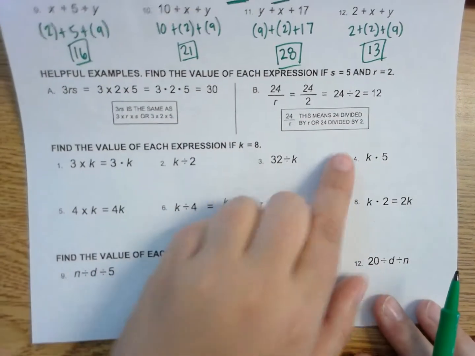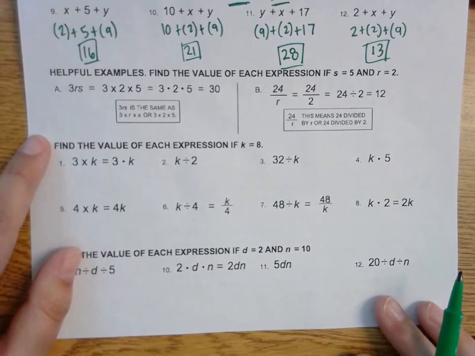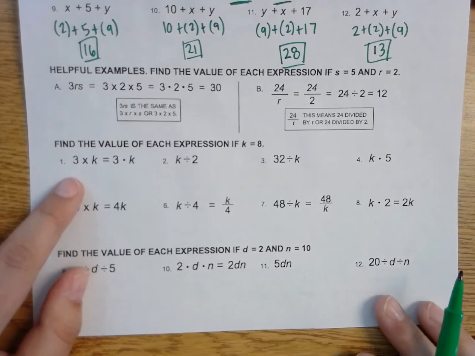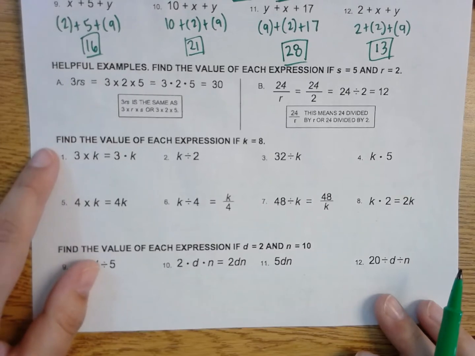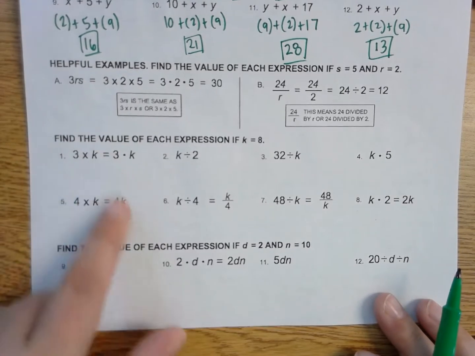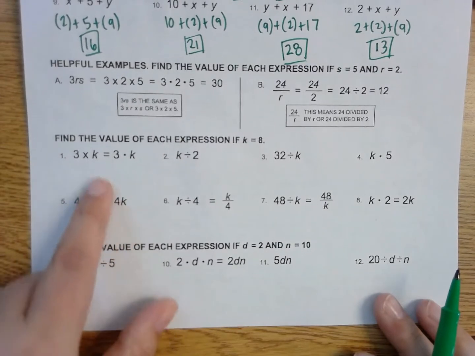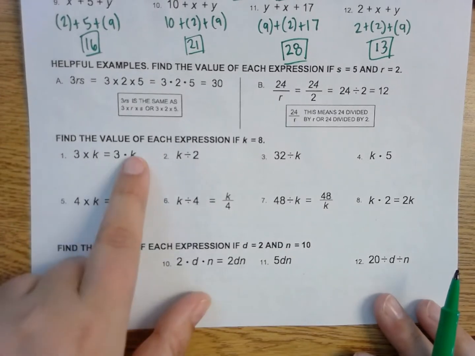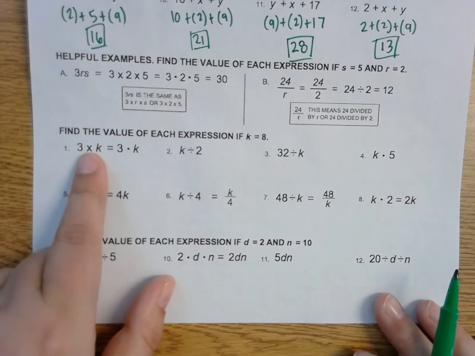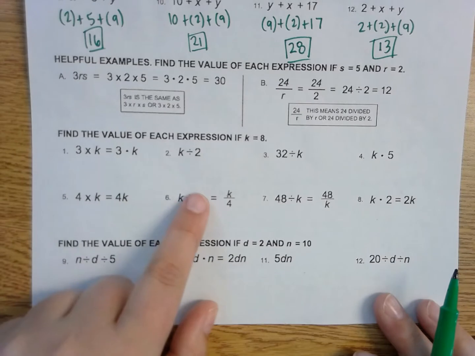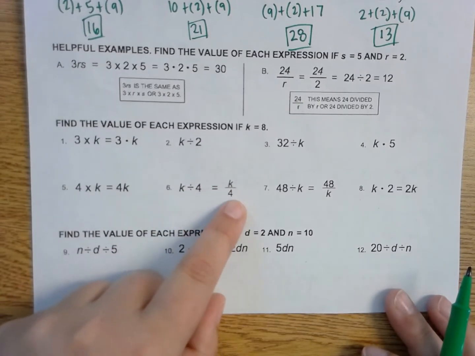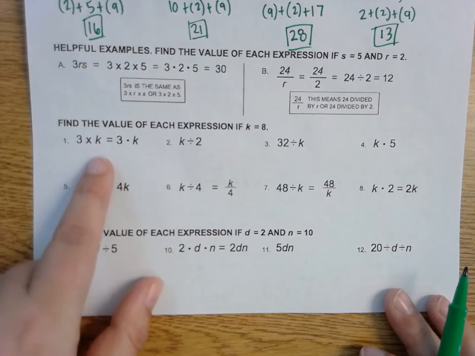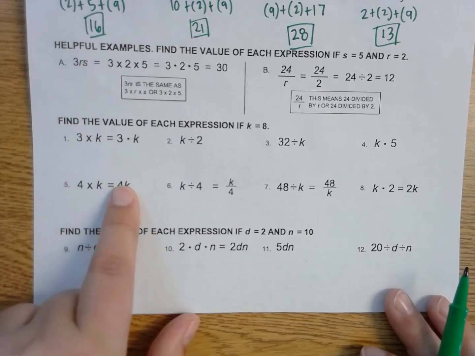Just some examples here for you, talking about multiplication now. It's the same thing. We're going to find the value of each expression if k equals 8. And some of these are actually equations, right? So they should be equal on each side. These are different ways to write multiplication, right? You've got the x for the multiply and you've got the dot for multiply. So they're just giving you different ways. The division symbol for divide. So you only need to tell me one way to write it, okay?